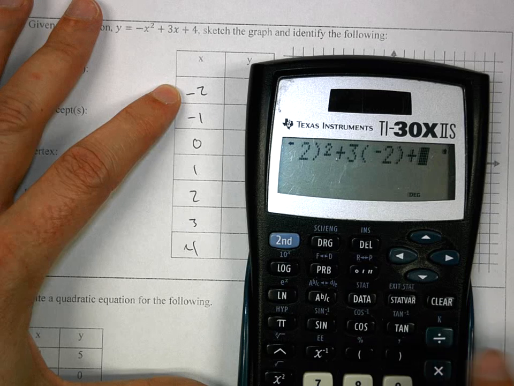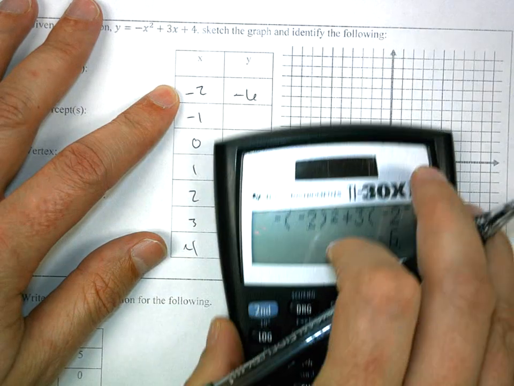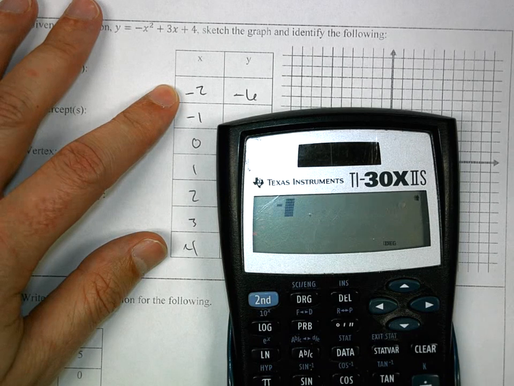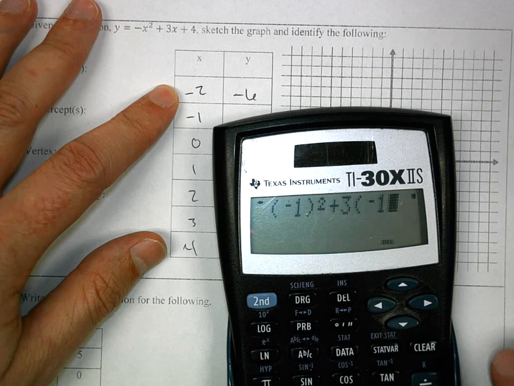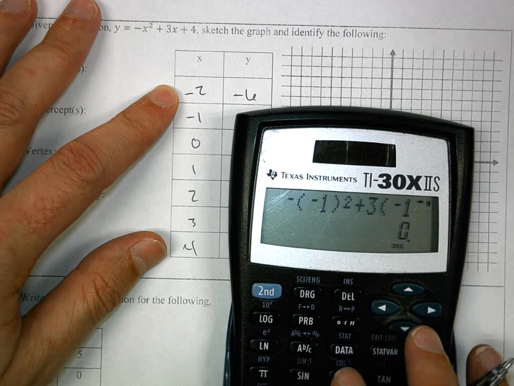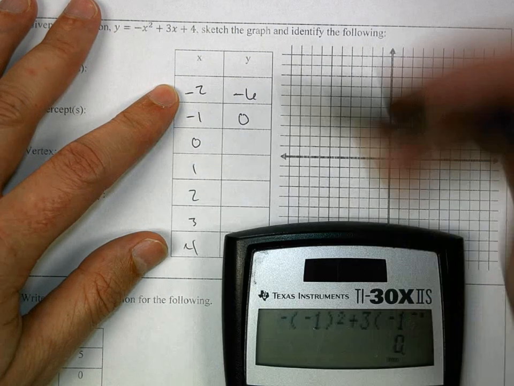We get negative 6. Plug in negative 1: negative times negative 1 squared plus 3 times negative 1 plus 4. That's 0. When you plug in 0, all the x's will cancel and you just get 4.